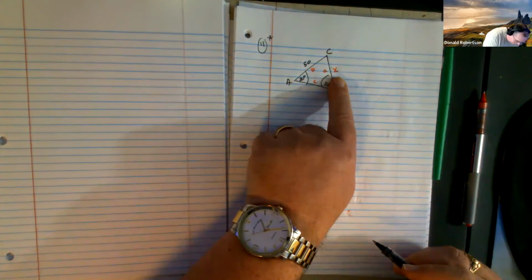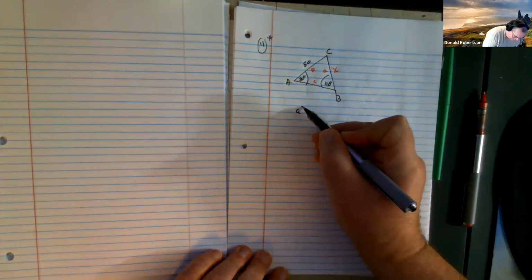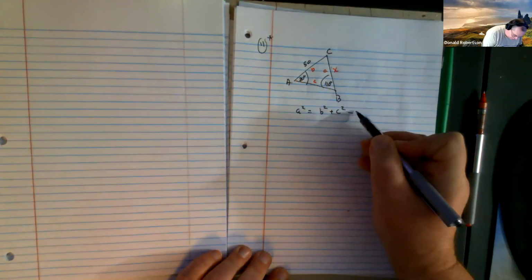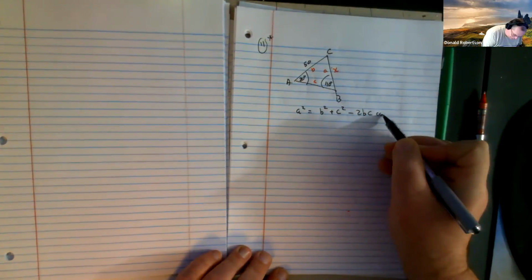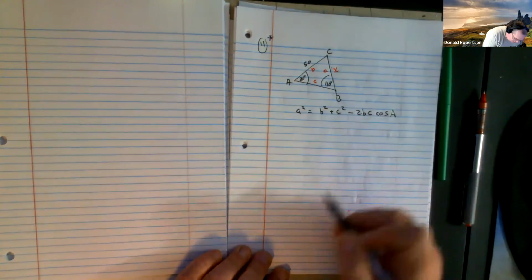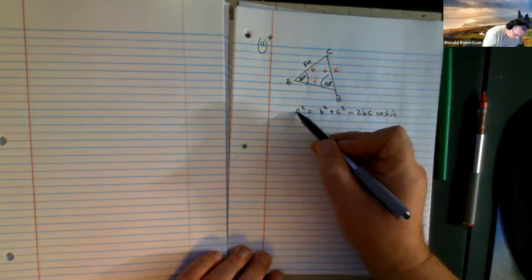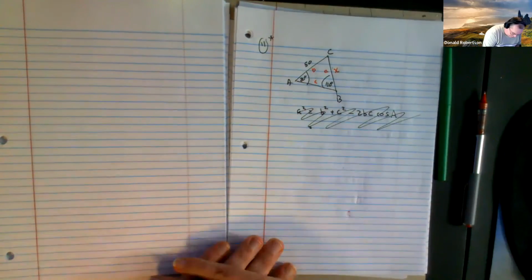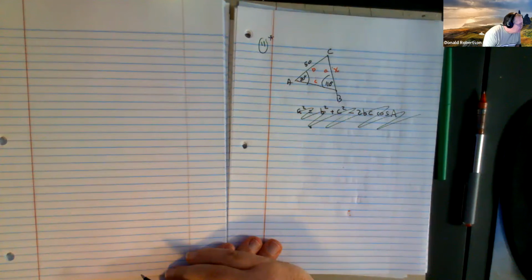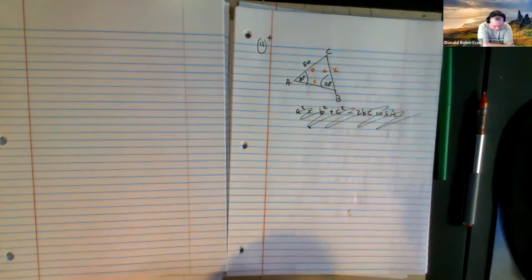So when I look at this, I'm trying to find a squared. So that's going to be b squared plus c squared, take away 2bc cosine of a. And that's going to be, what am I doing? I'm not doing that. This question doesn't work with the cosine rule, does it? Yeah, I was going to say you have to use the sine rule. I'll have to use the sine rule.